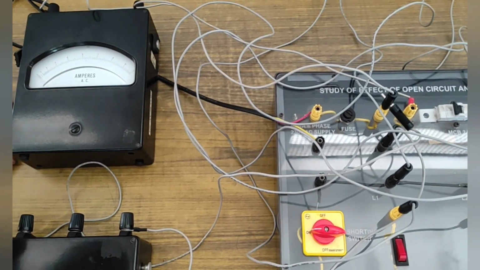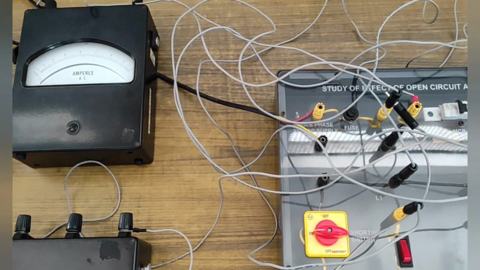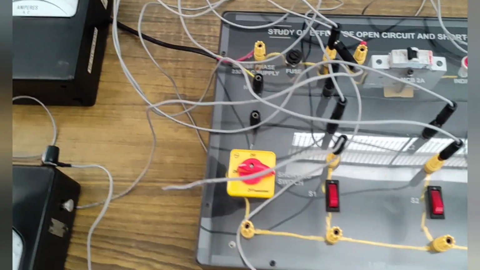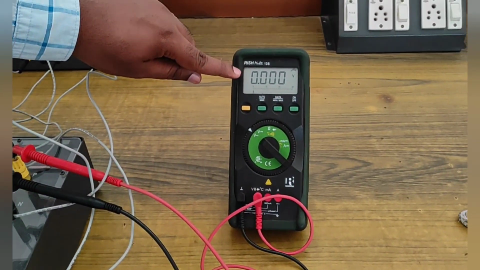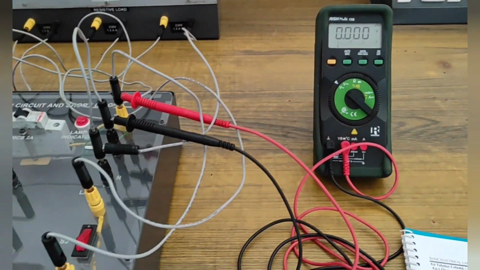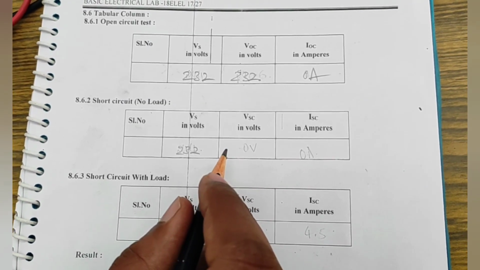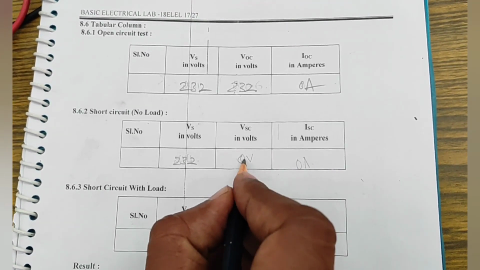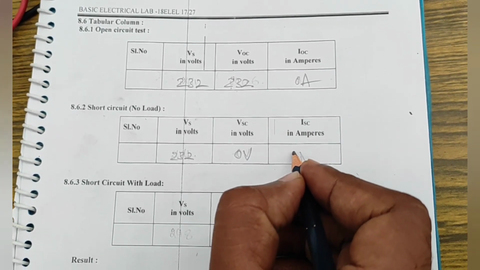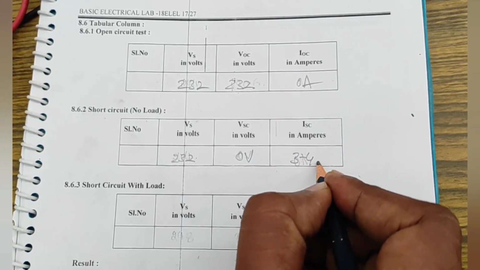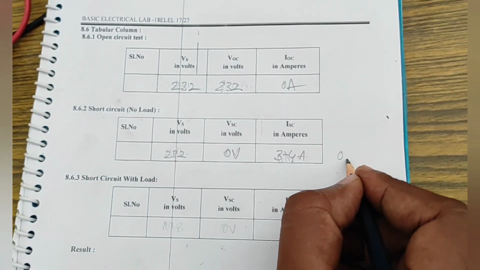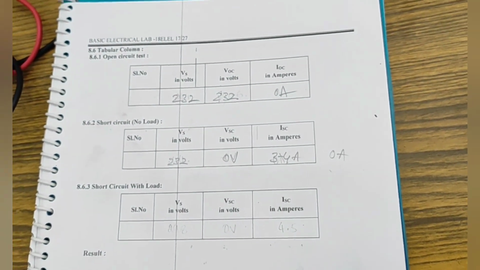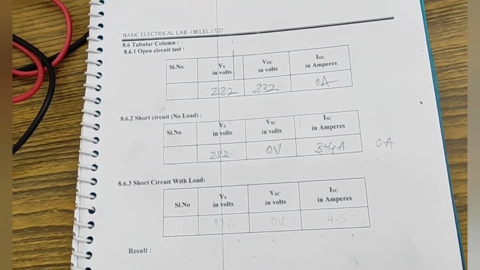So there is some variation in the ammeter and the voltage becomes 0. The voltage becomes 0 because of the short circuit without applying any load. So after short circuit without applying load, the voltage is 0 volts, but the current can vary about 3 to 4 amps. Okay, the variation will be 3 to 4 amps. After that it becomes 0. So this is the short circuit no load.